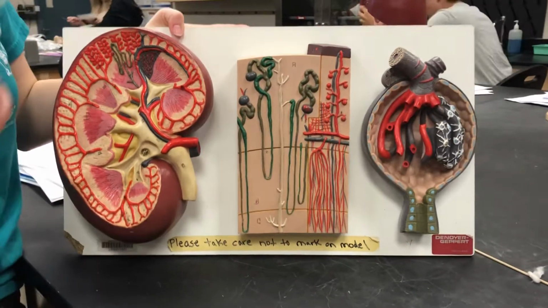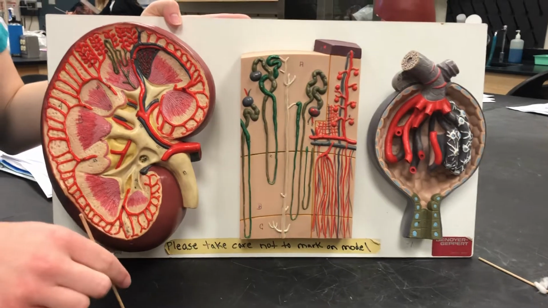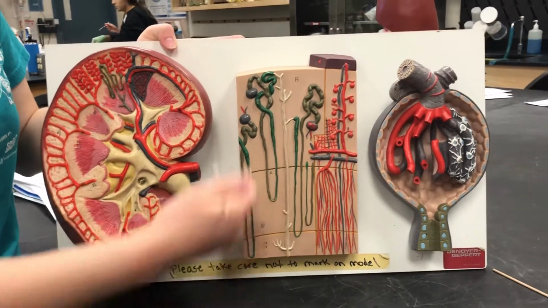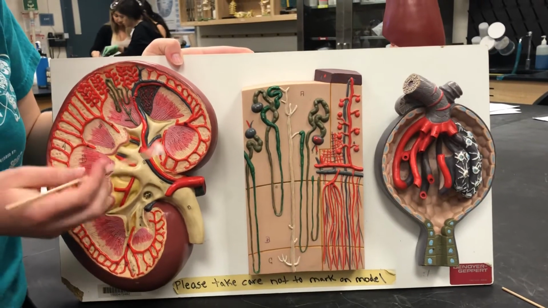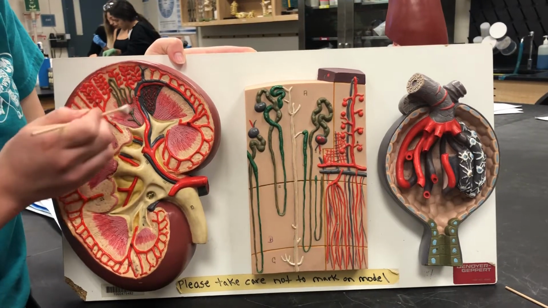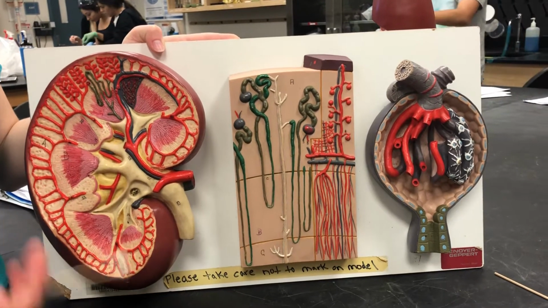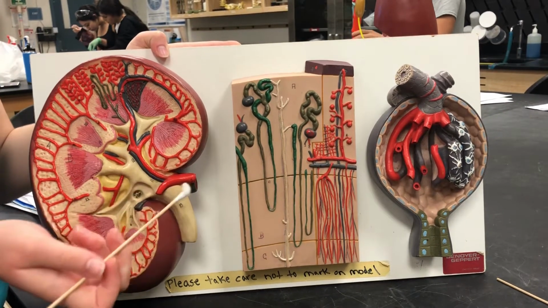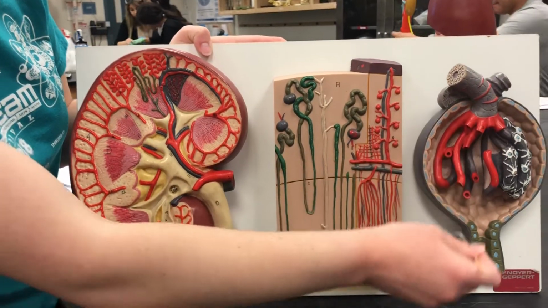So we're going to go over the different parts of the kidney and delve into some of the more microscopic structures of the kidney. We're going to start with our nephron, which is this entire structure right here. You can kind of see it on here. It encompasses mostly just this part right here. And then we're going to go to the glomerular capsule, which is going to be this part coming around here.